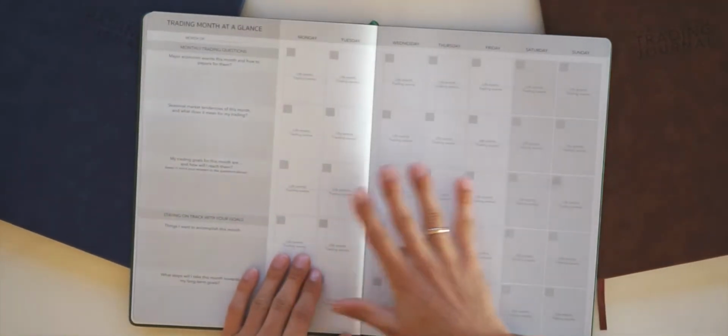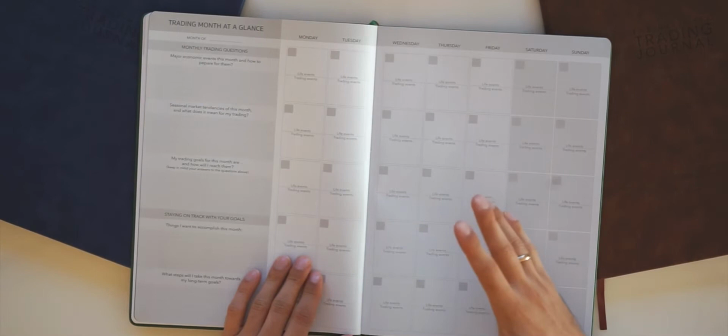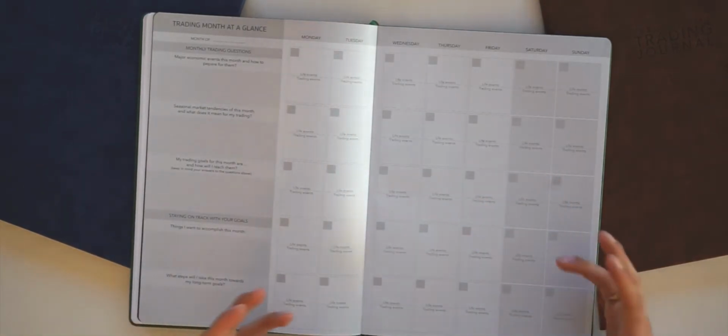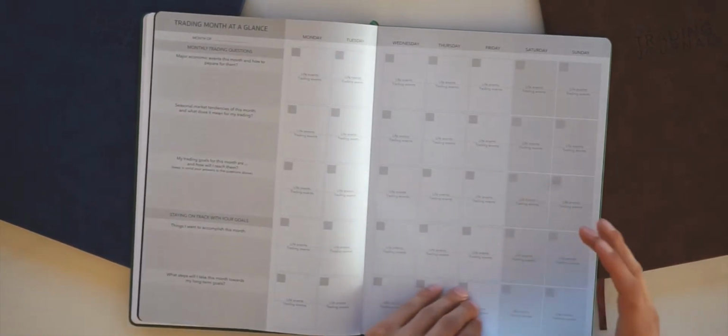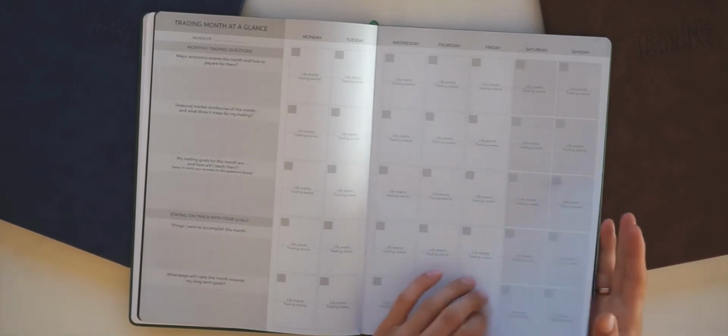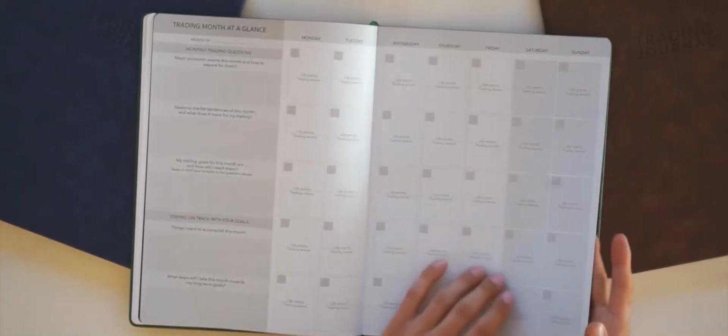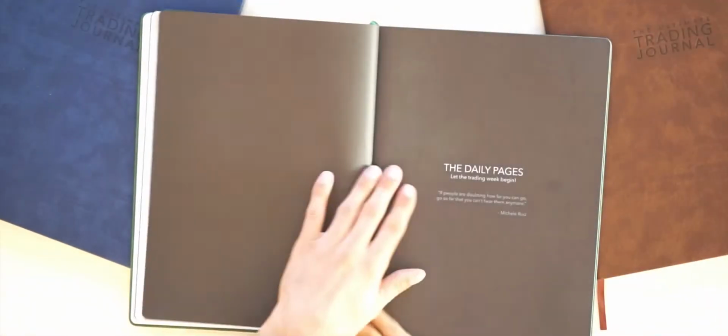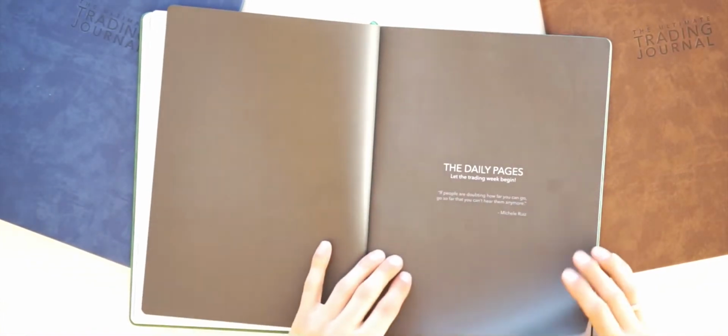These pages are aimed at you raising your big picture goals for the month. And not only trading goals, but also life goals, and noting down everything that's happening within the month, any trading events, any major life events that you need to be aware of.